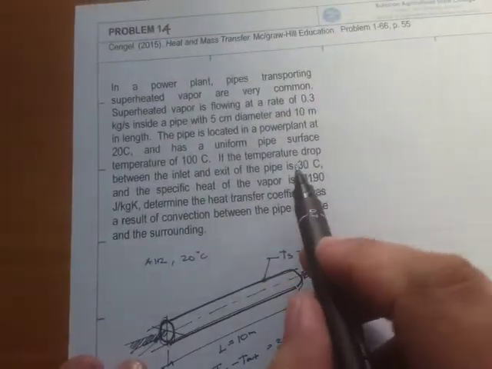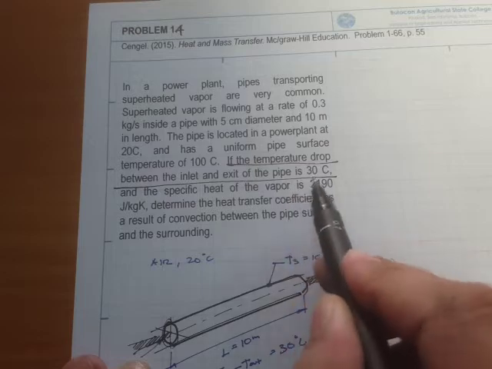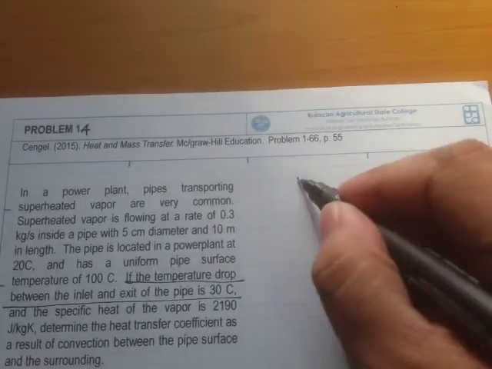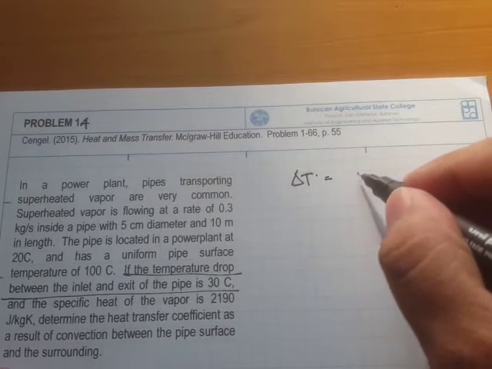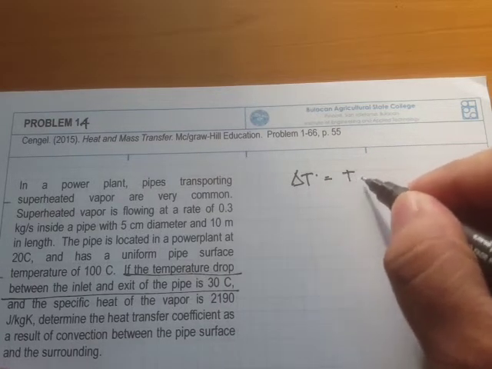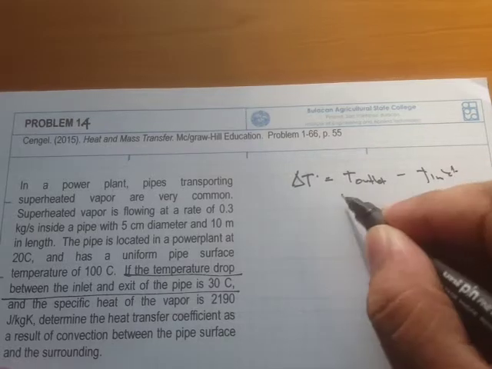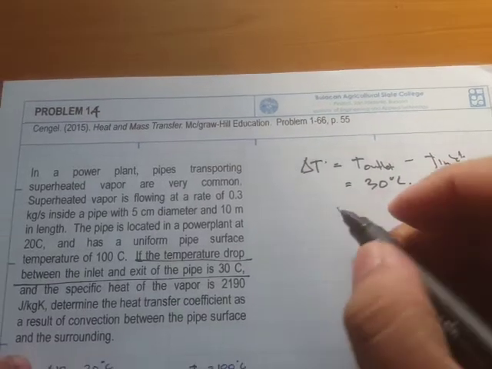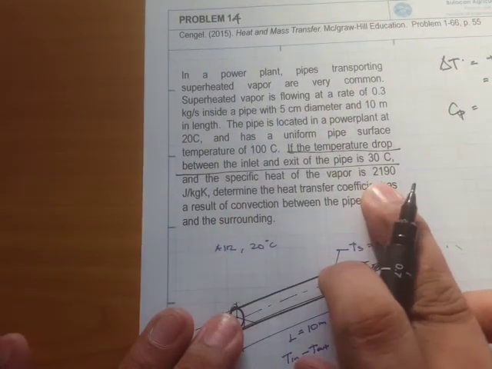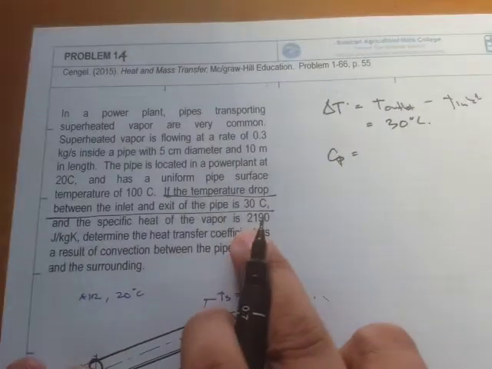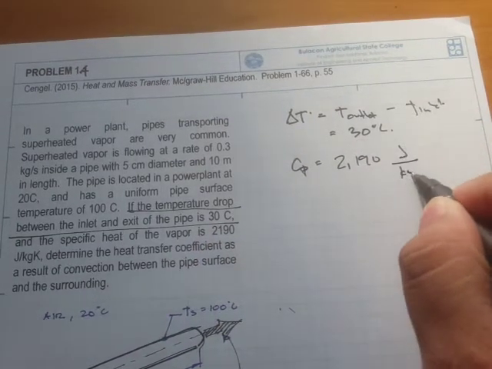And what else? The temperature drop between the inlet and the exit of the pipe is 30 degrees C, so delta T, T outlet minus T inlet, is 30 degrees C, and the specific heat of the vapor is 2190 joules per kilogram Kelvin.